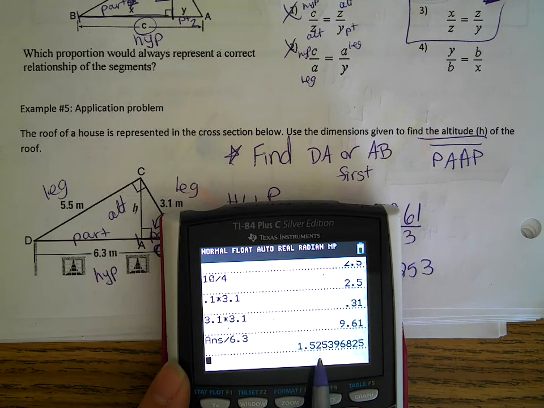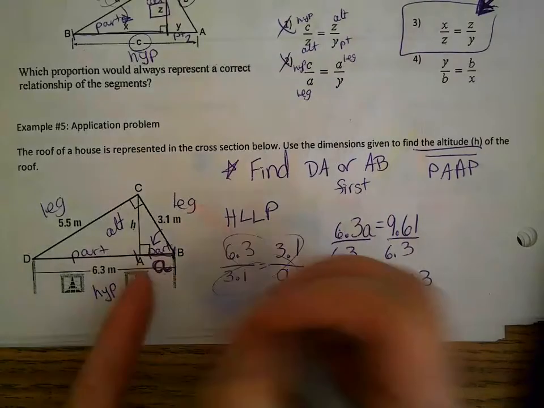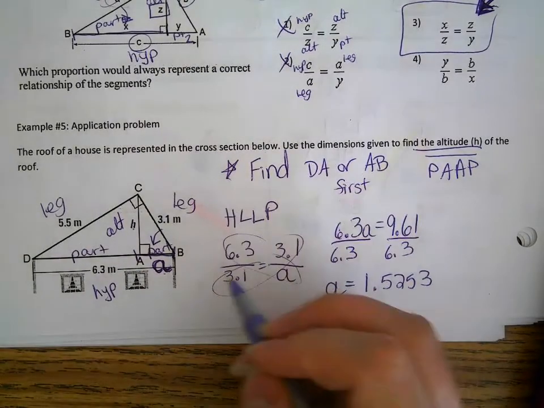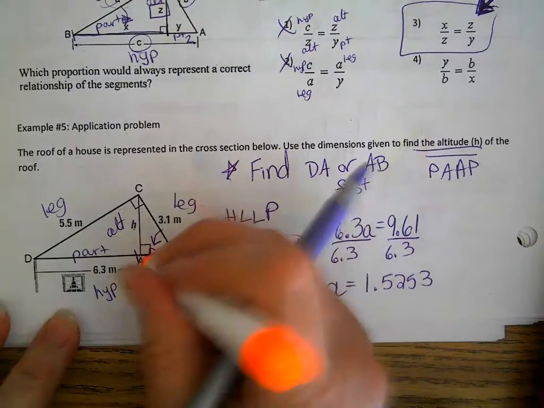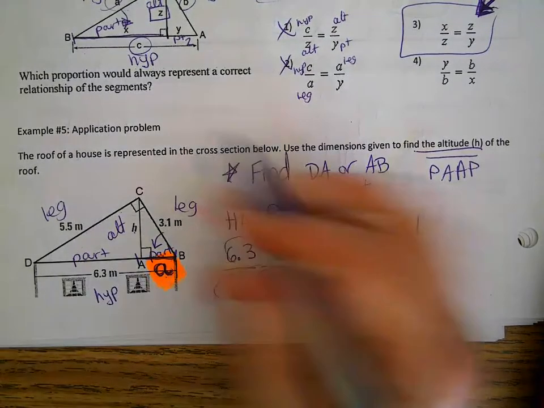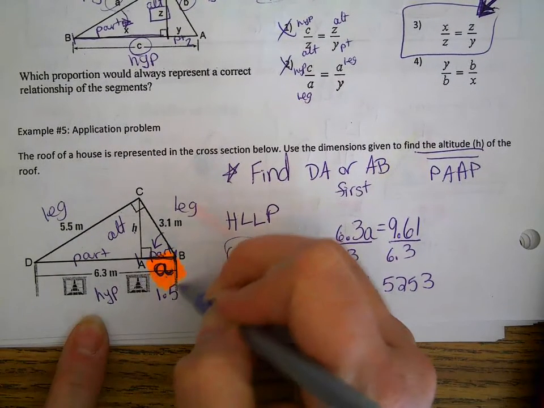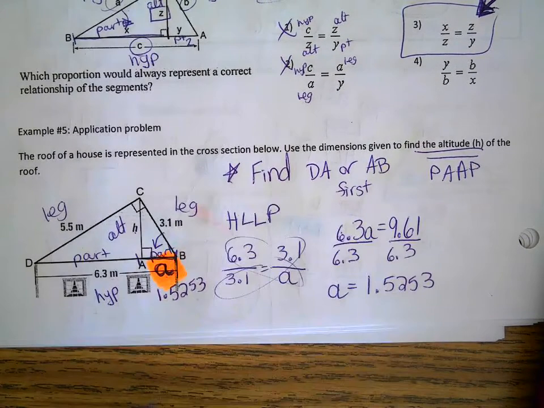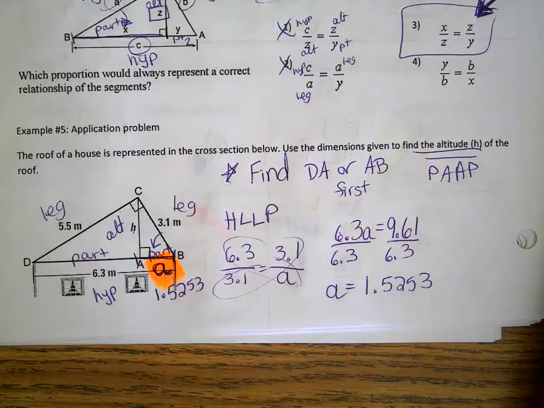If you go 4 decimals out, 5253, right? It's going to help your rounding for the other answers. So what I have right now is that this little piece here, that part A, is 1.5253.